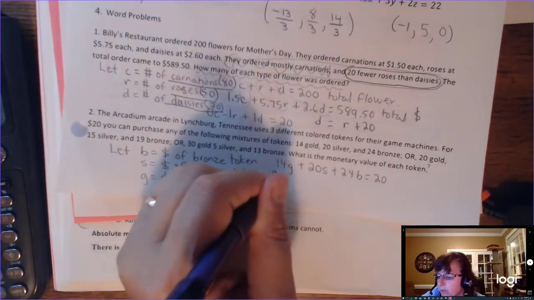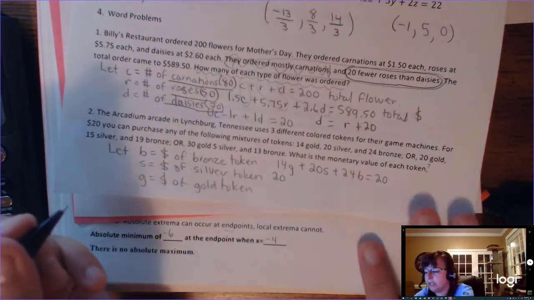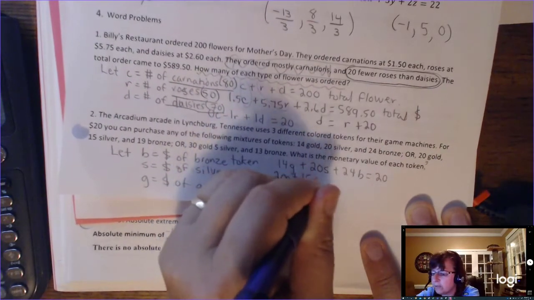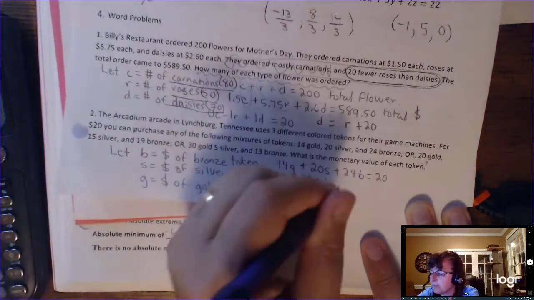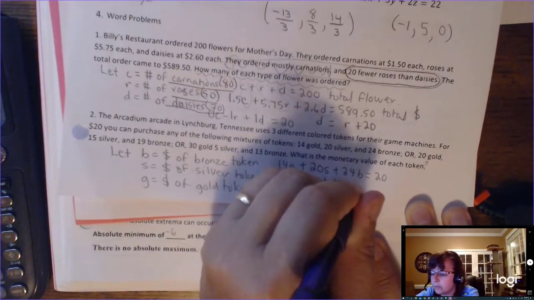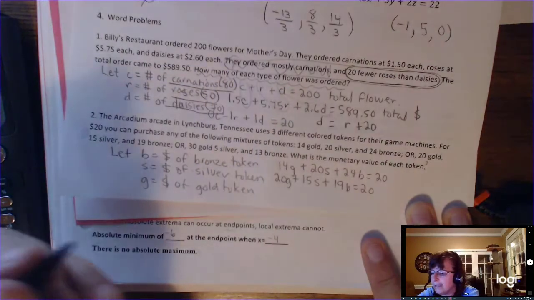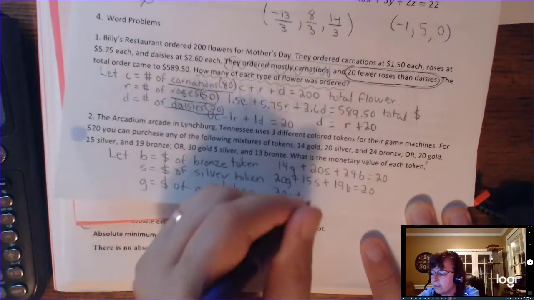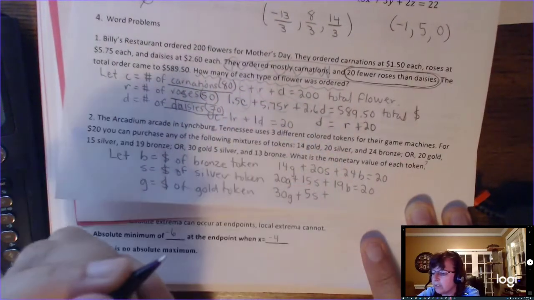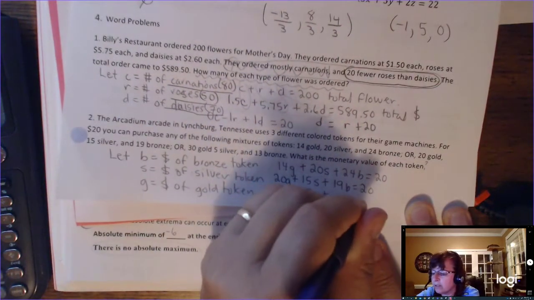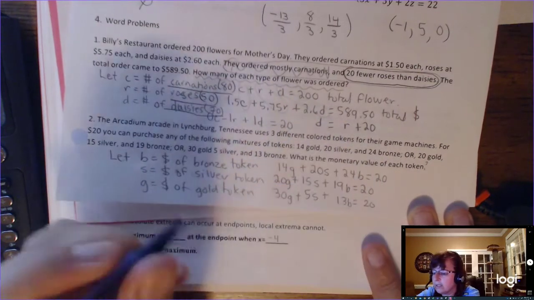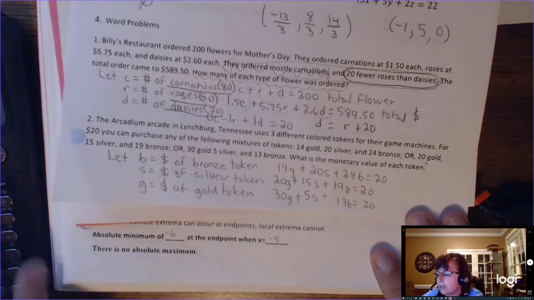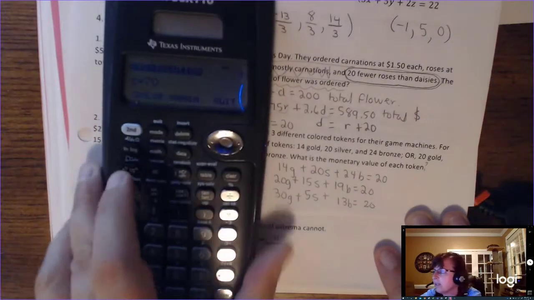Yep, so all of these are going to be equaling 20. 20 gold plus 15 silver plus 19 bronze equals 20, and 30 gold plus 5 silver plus 13 bronze equals 20. So I've been consistent, gold, silver, bronze, so now I can put it in the calculator.